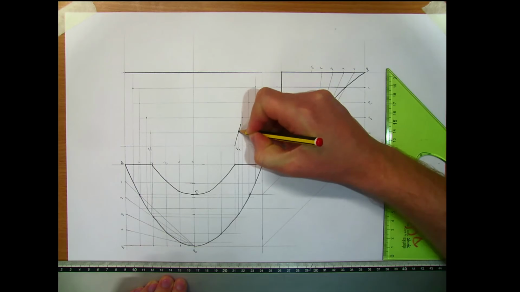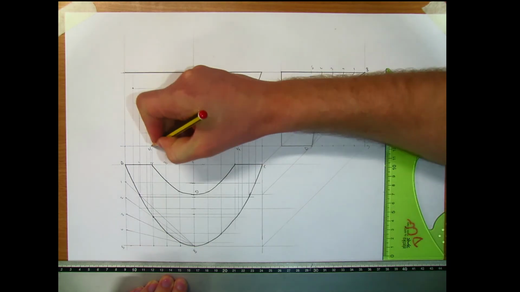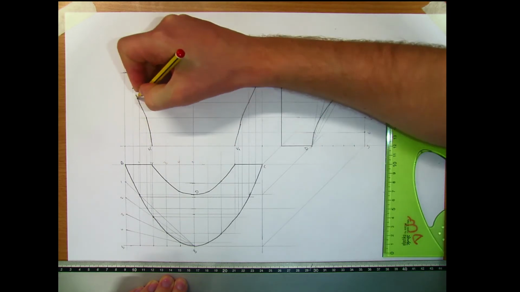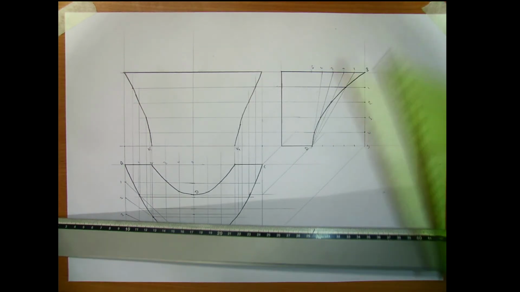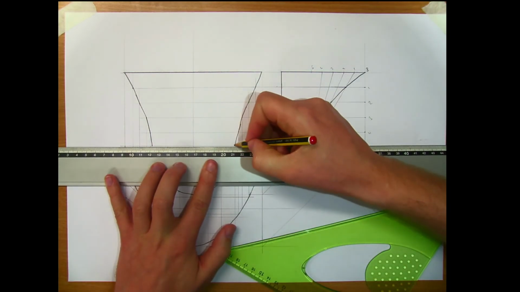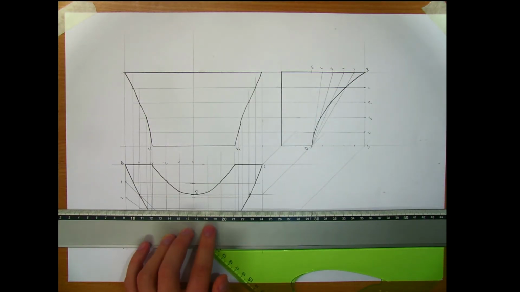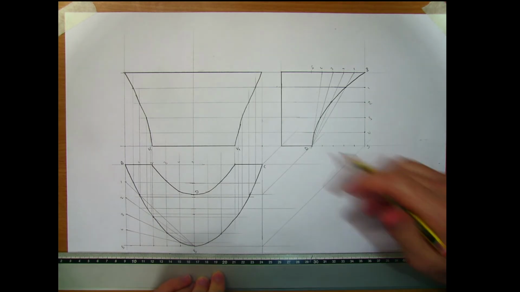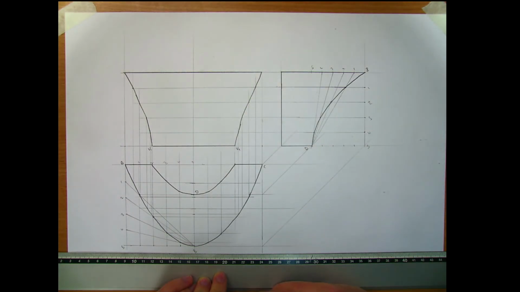Joining all of these up along gives us the curve that we're looking for up along here. And there we have it. That is that curve coming up along here and up the opposite side.